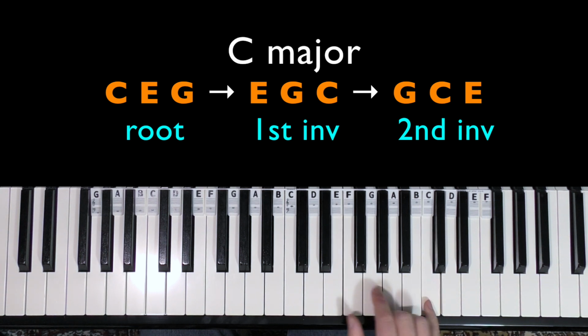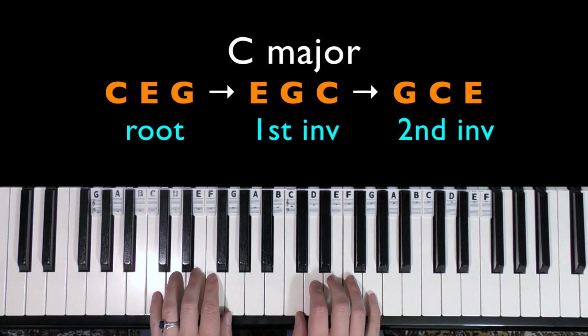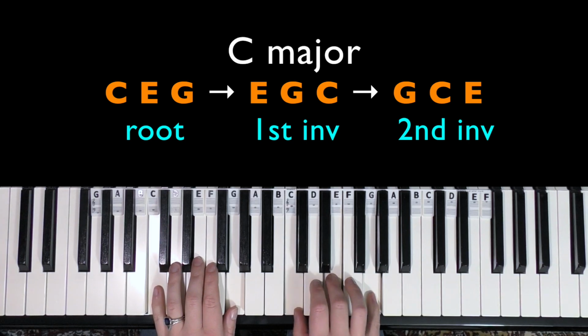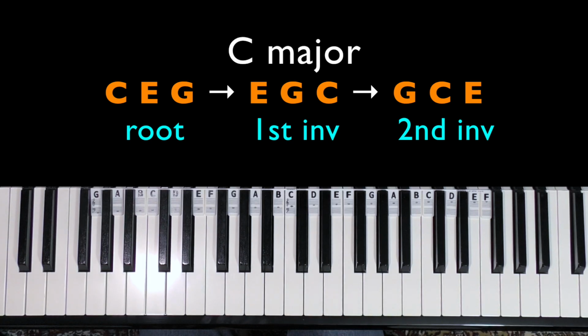And then we're going to play the second inversion. So we do the same thing again. This time we take the E and stick it on top, so now it's the highest note of the chord. So G, C, E. So if we had some left hand. And it's just a really, really simple way of adding some interest.